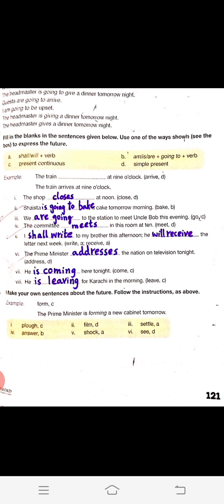We add s with arrive because we have to use simple present tense, and in simple present tense we add s and es with the first form of verb with pronoun it. So the train shows it and we add s with the arrive. The train arrives at 9 o'clock. The shop closes at noon. We add s because we have to change this verb in present indefinite tense.